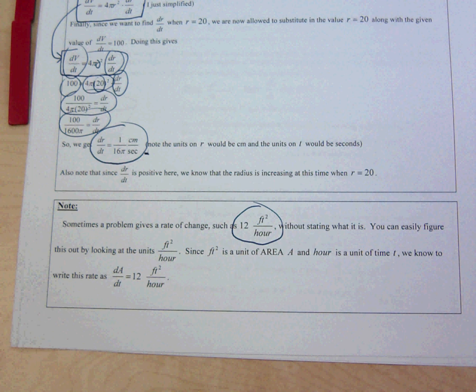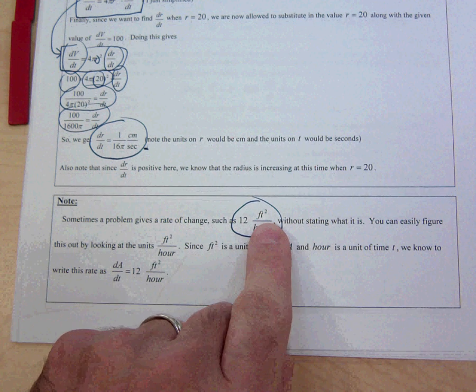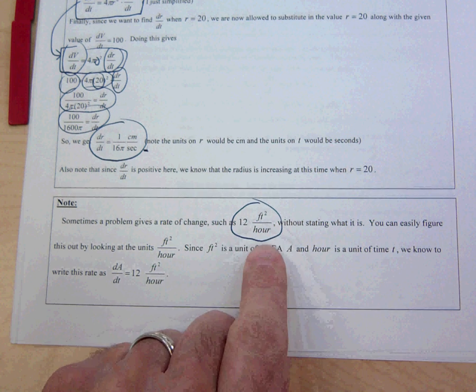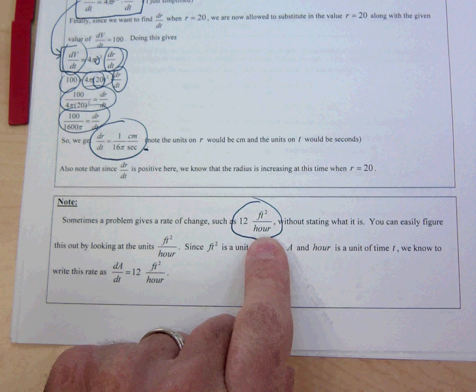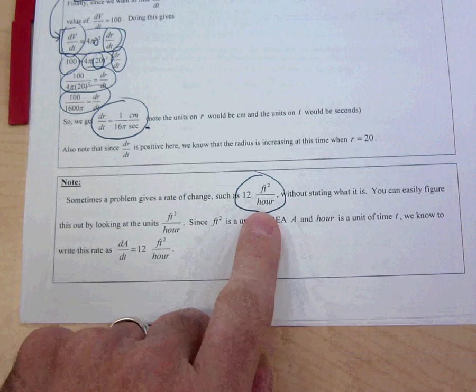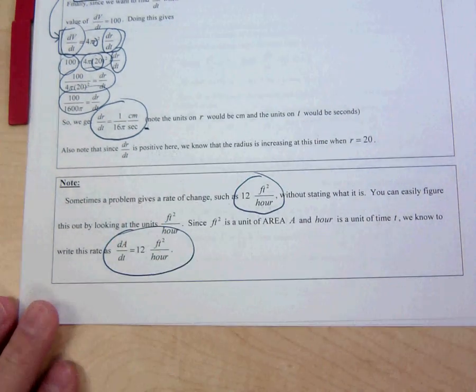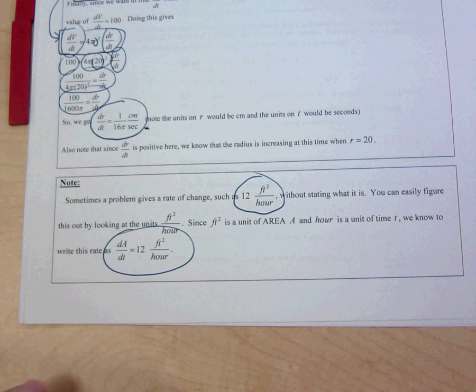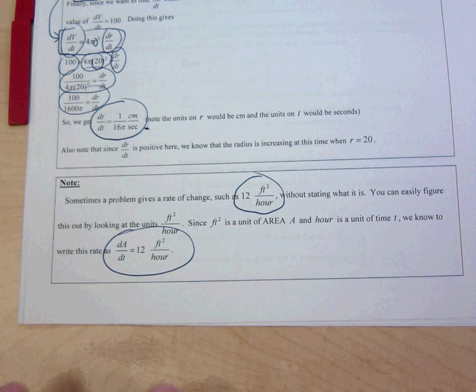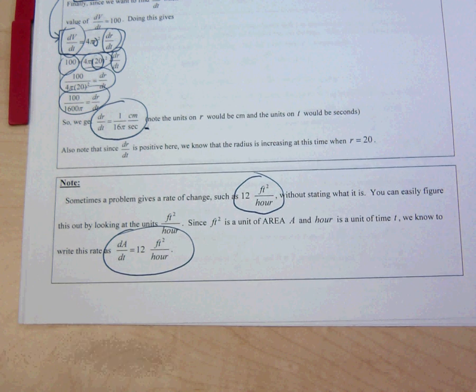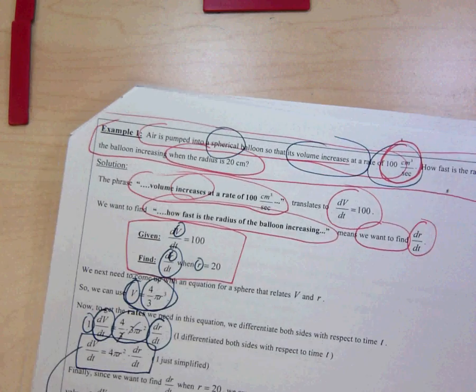The units. What is feet squared? That's a unit of area, isn't it? Isn't square feet a unit of area? And what is hours? That's a unit of time. So even if I don't tell you that that's the rate of change of the area, you should be able to just look at the units and tell me that that's dA over dt. Is that clear? Yes? Okay? That's important because they might not tell you flat out what that is. Okay, good. All right, next example.